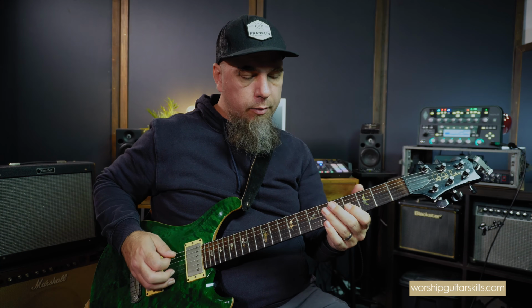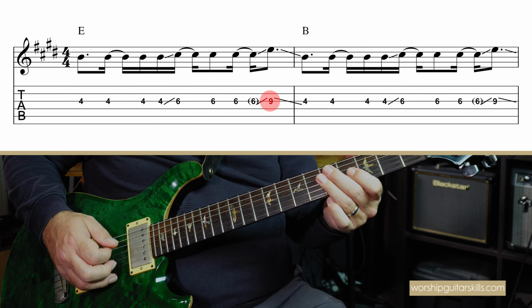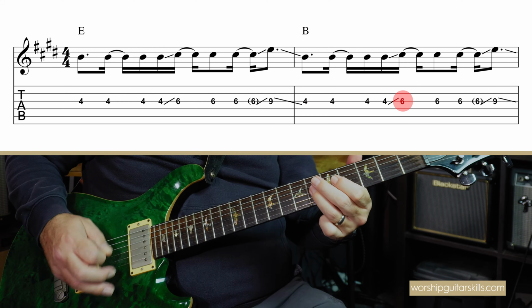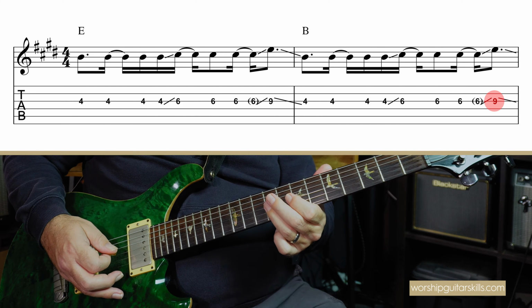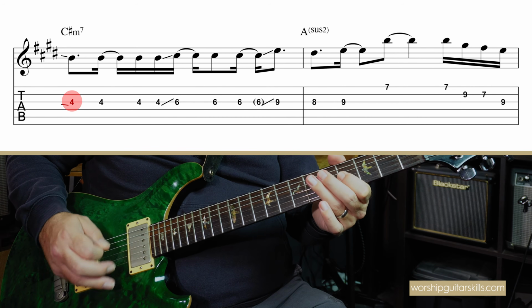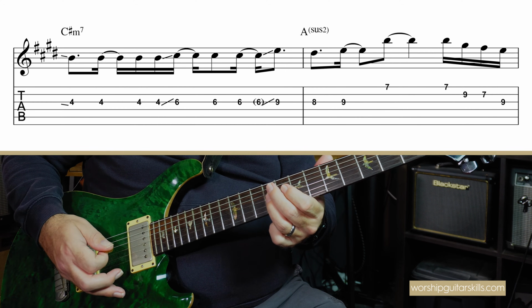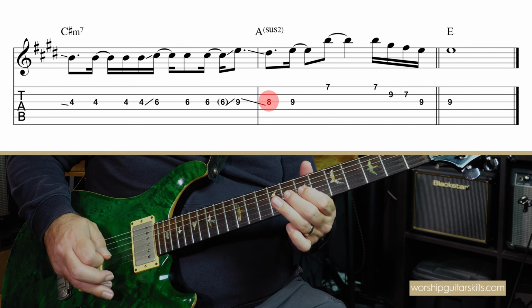But I can now kind of break the rules a little bit because my ear has already latched onto that idea. That's why over E I can play this, and also over B, and then also over C sharp minor, in this case minor 7, and then for the A I did this.